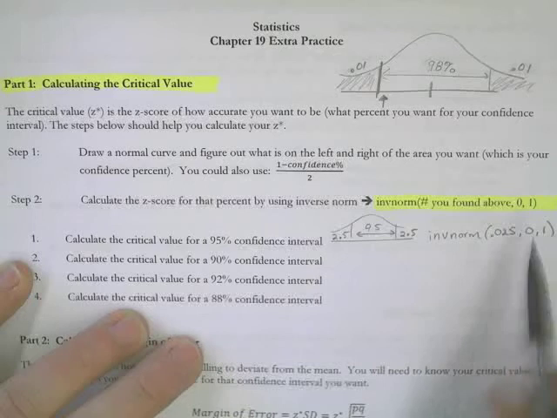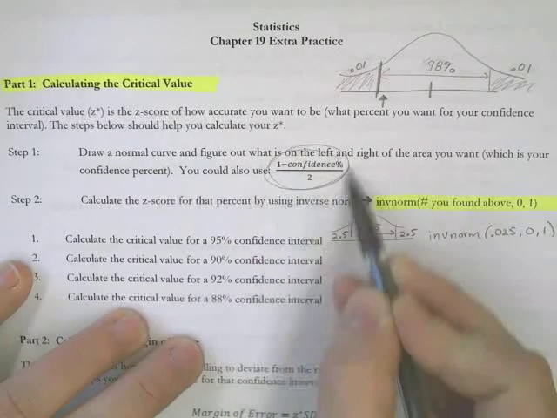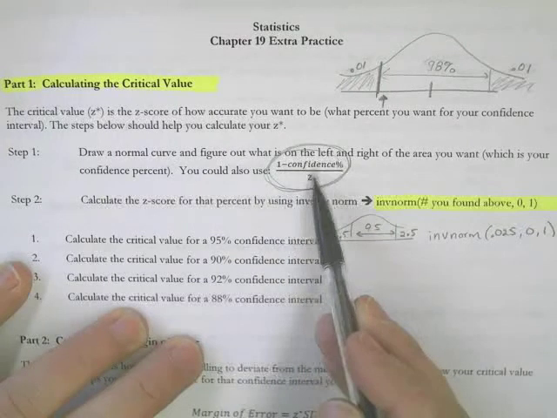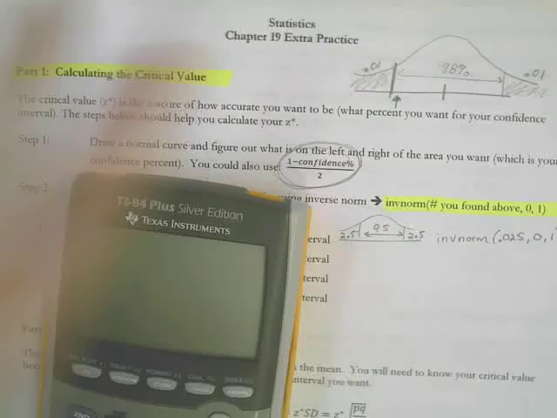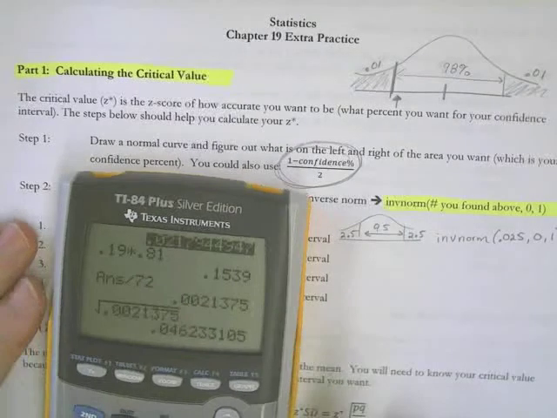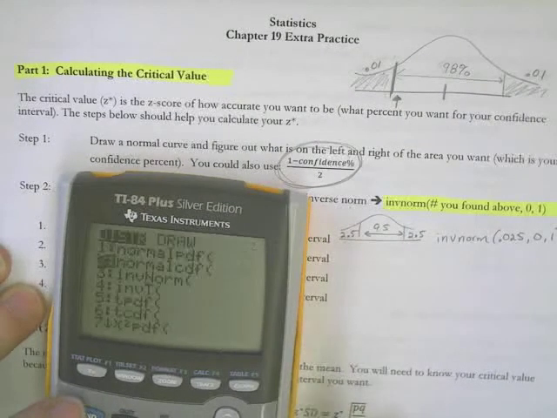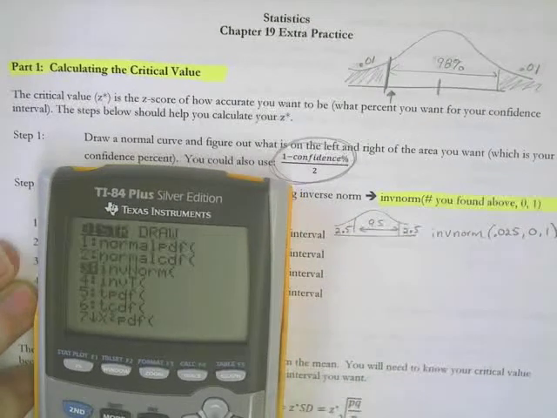This second step was just kind of a hint that I gave kids that helped them remember. It's 1 minus whatever your confidence interval is, and you divide by 2 because you're splitting it between two sides. Okay, so when I type this in the calculator, second distribution, and because I have the percent, I need to do the inverse norm.